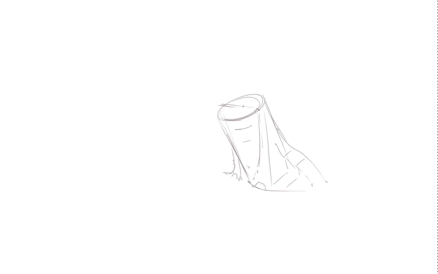Now notice the way I want to use these cross contour lines. And they help establish the form. All right, so that's the structure of the head and neck.